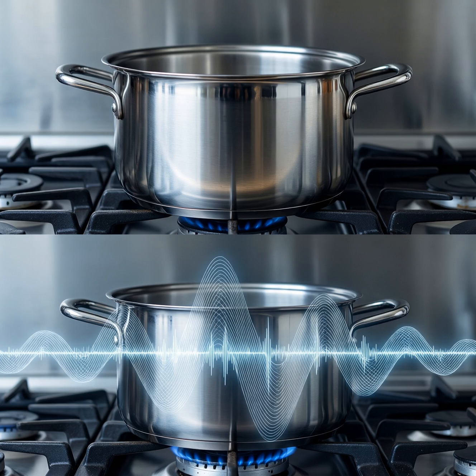Ever wondered why a simple stir in a stainless steel pot produces that unmistakable clink? In the next few minutes we'll trace that sound from the moment your spoon hits metal to the way it travels through air, revealing the physics hidden in everyday cooking.